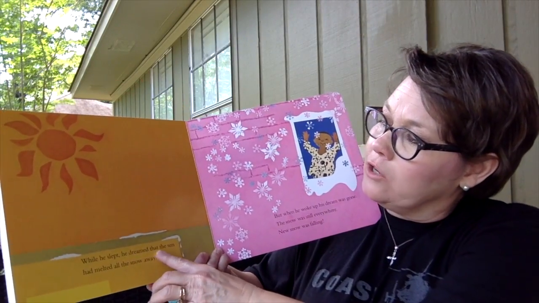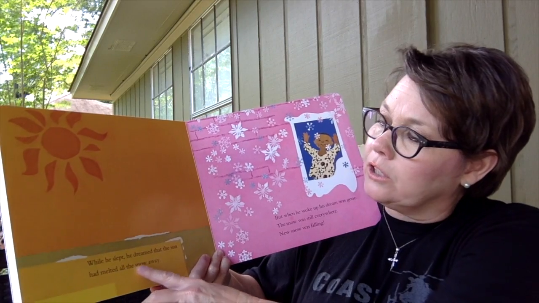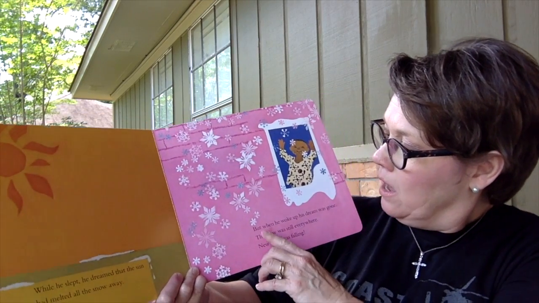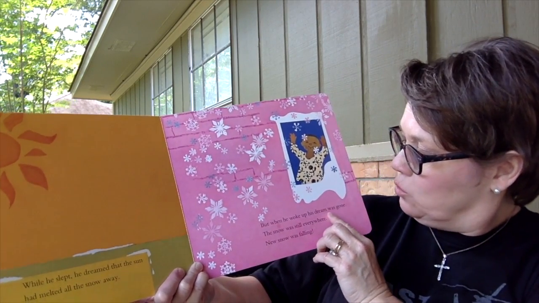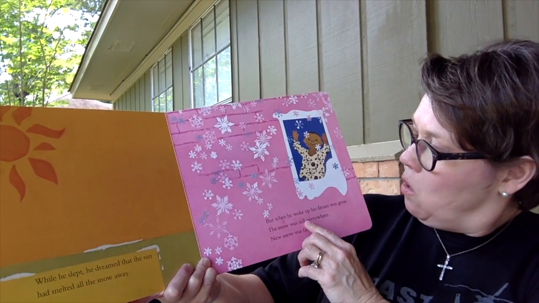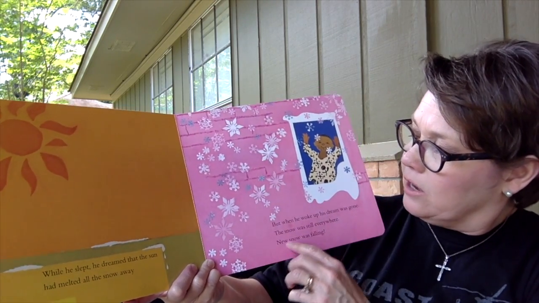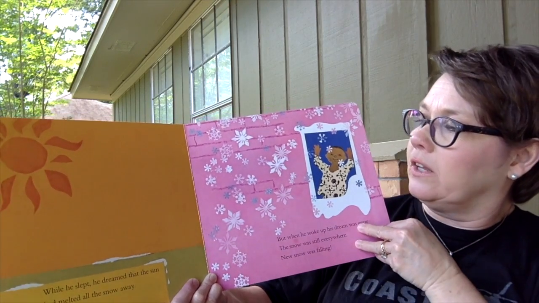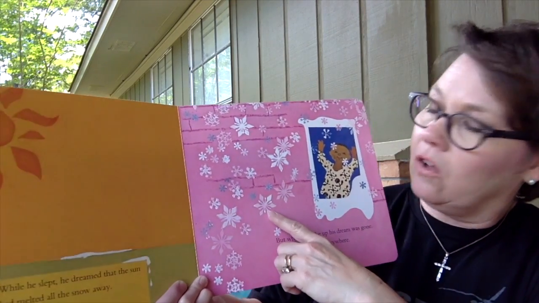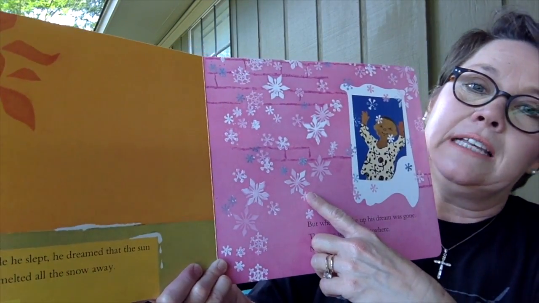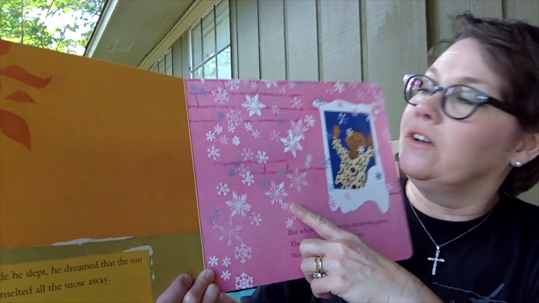While he slept, he dreamt that the sun had melted all the snow away. But when he woke up, his dream was gone. The snow was still everywhere, and new snow was falling. Wow, look at all those beautiful snowflakes. I love them.